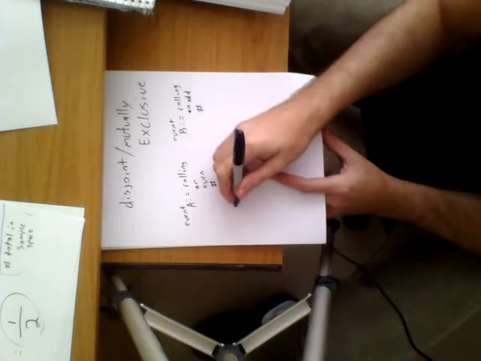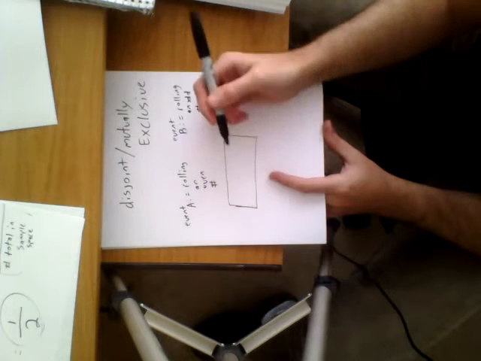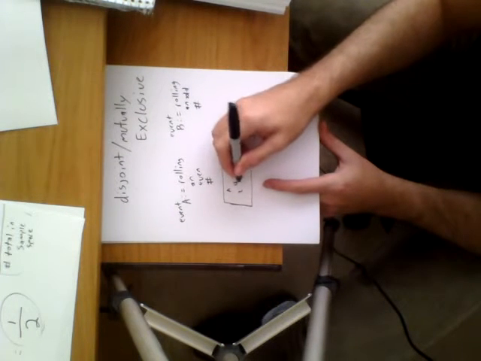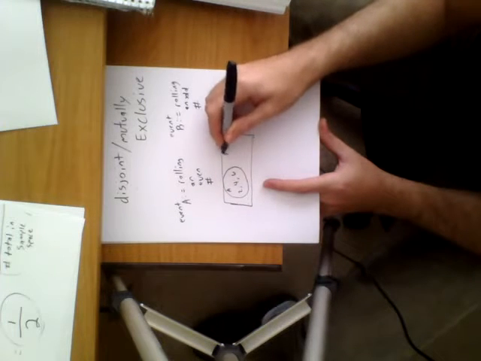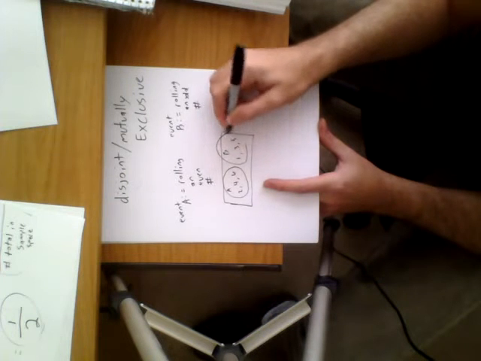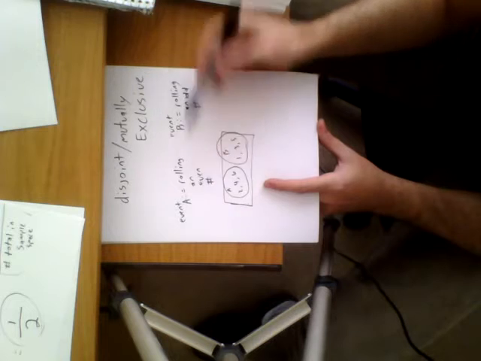Sort of this kind of scenario. A and B. A is what? It could be a 2, a 4, or a 6. And B is what? A 1, a 3, or 5. These are odd numbers. So we have no overlap. We have nothing that is both an even number and an odd number.